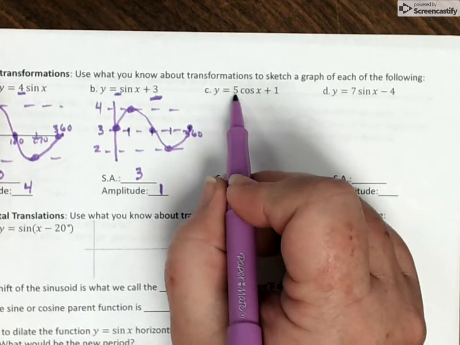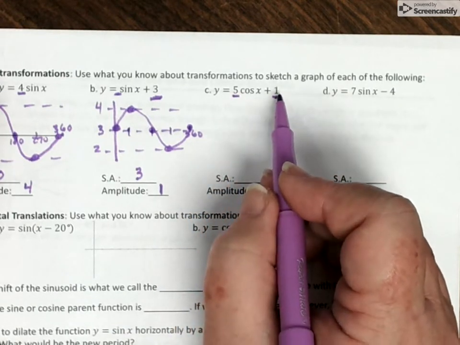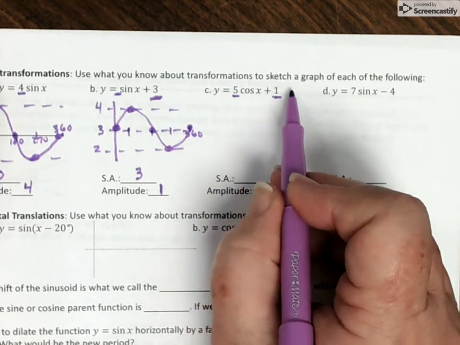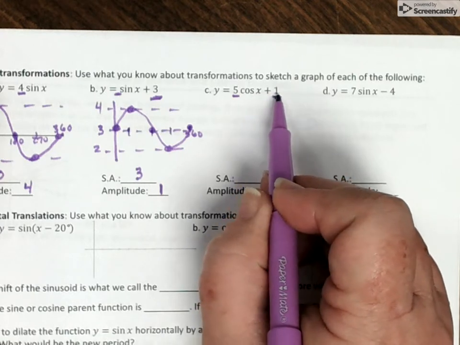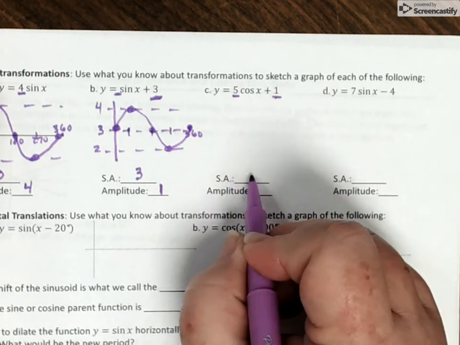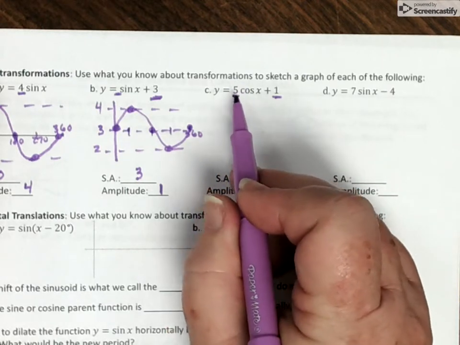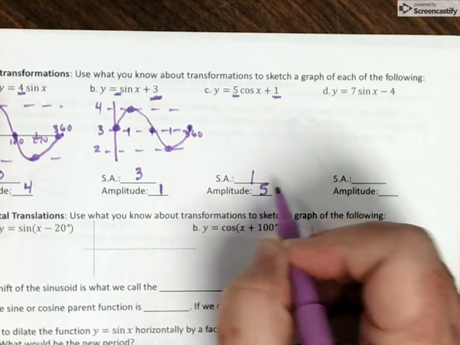This has both. It has a number here and a number here. That means the sinusoidal axis is the shift up or down, and we know that the shift up or down from every transformation we've done over the last few years has been that this has moved up 1. So the sinusoidal axis is at 1. The amplitude is the vertical stretch, that's this number right here, and that's 5.